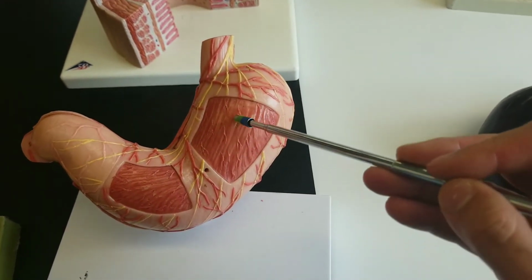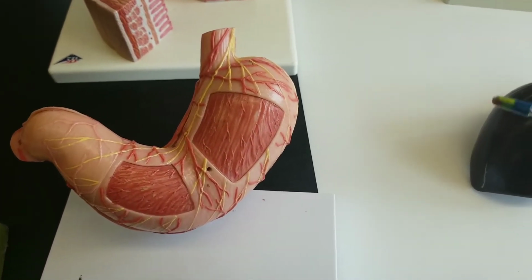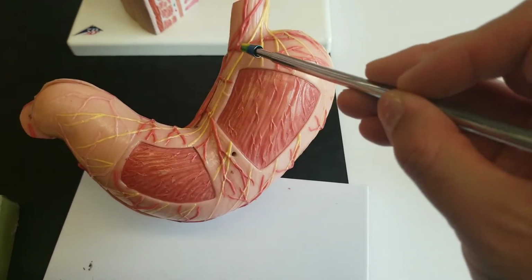What you can see here is that this is lined with smooth muscle. The stomach is very muscular. You've got to squish food around. That's called segmentation. You also have to push it forward. That's called peristalsis. And to do that, you need lots of nerves.